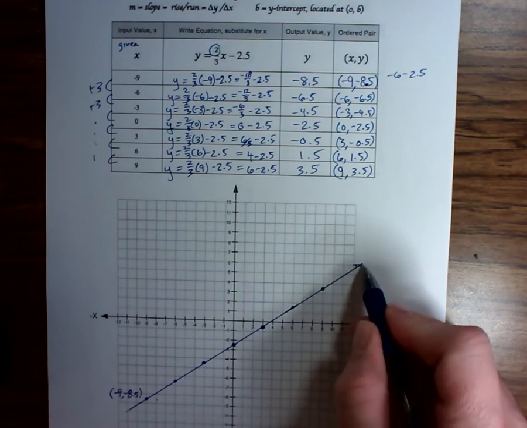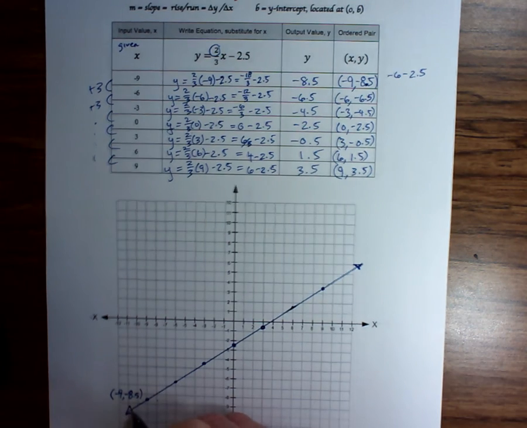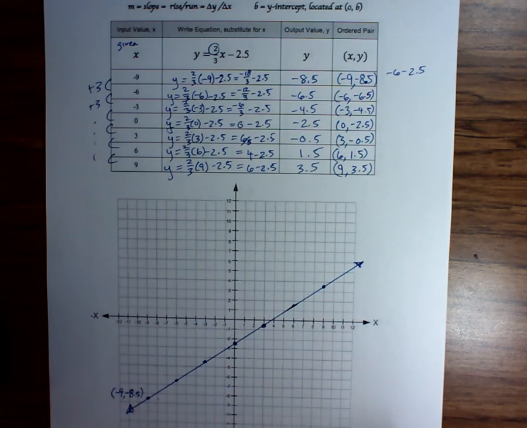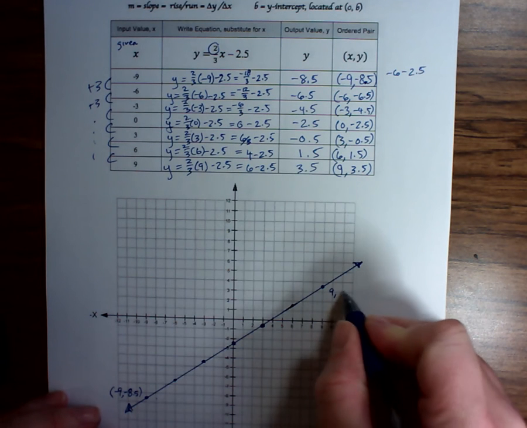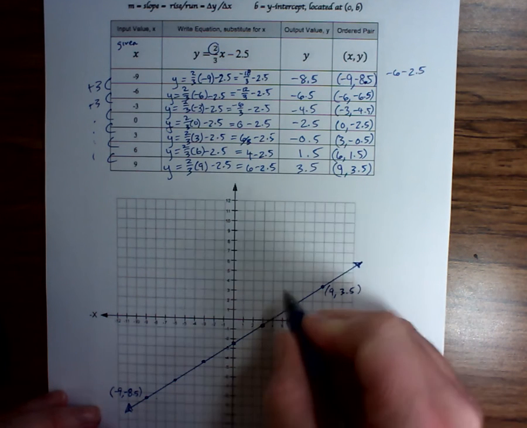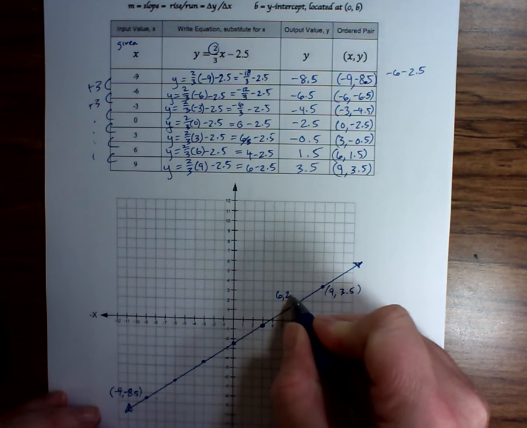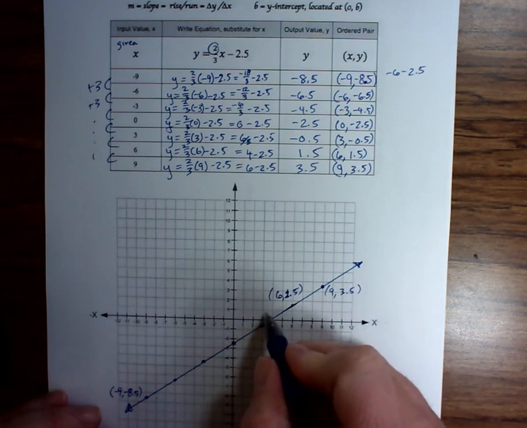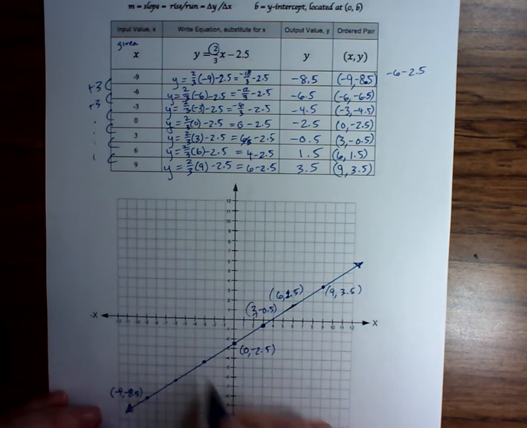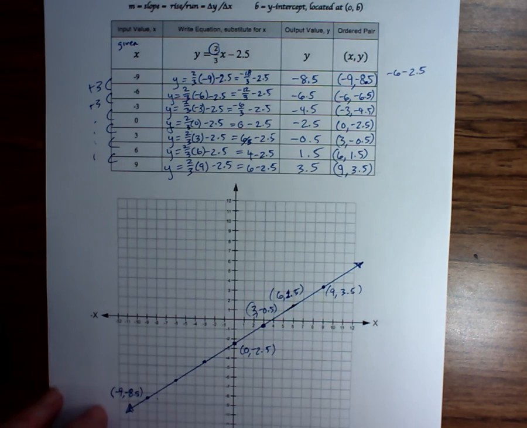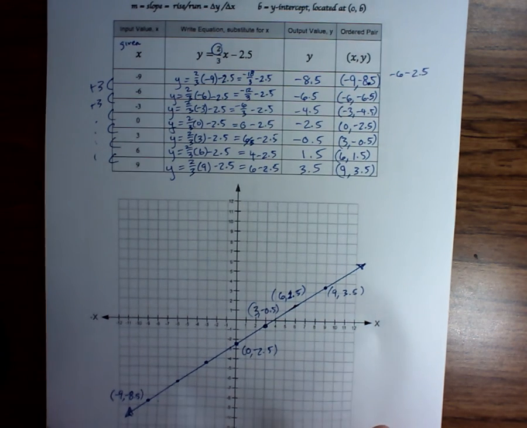A beautiful line is done, and you are set. If you want, you should label them all. It makes it look a lot nicer. 1.5, sorry. 3, negative 0.5, 0, negative 2.5, and the other two. Okay, so that was the third one.